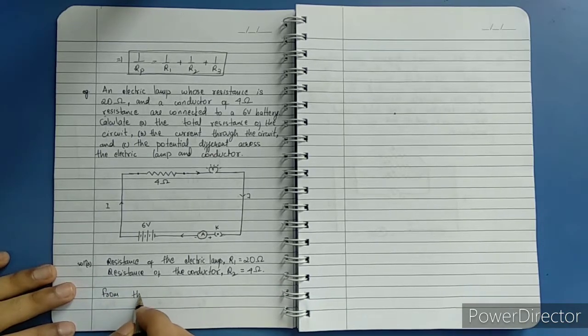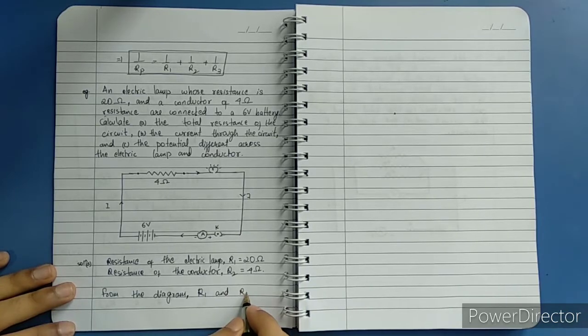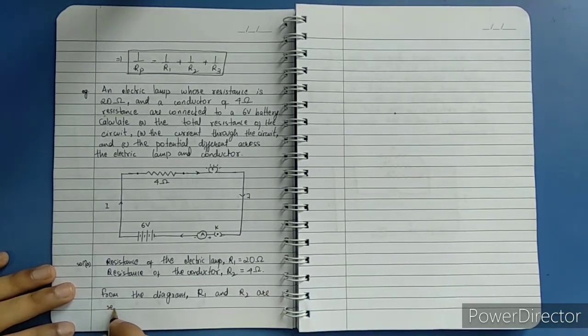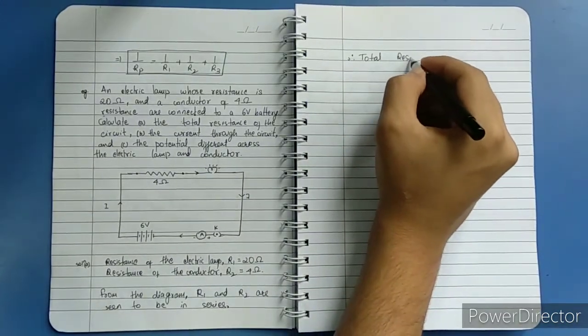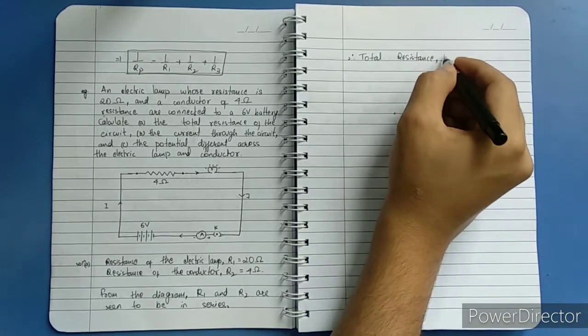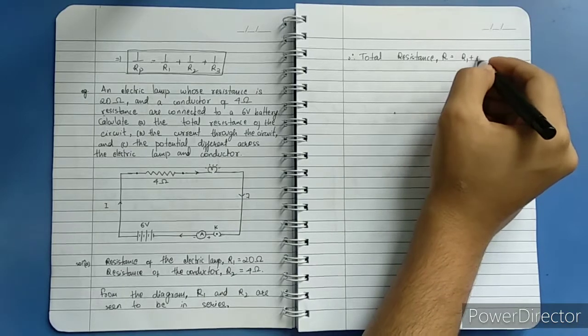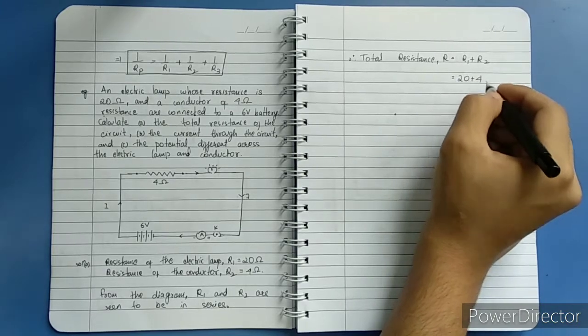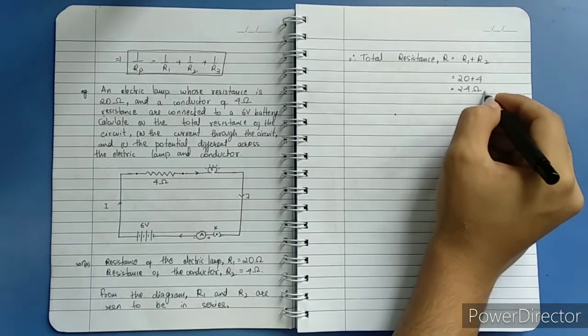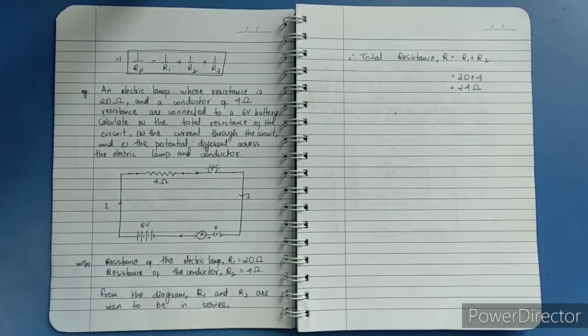From the diagram, R1 and R2 are seen to be in series. Therefore, total resistance R is equal to R1 plus R2, so that will be 20 plus 4, which is equal to 24 ohm. So 24 ohm is our total resistance.